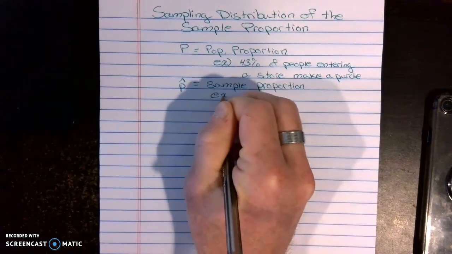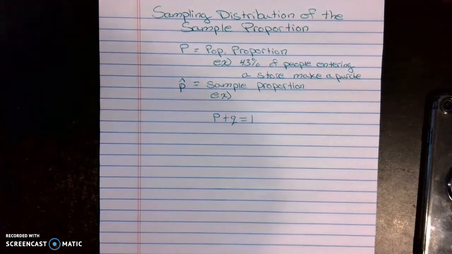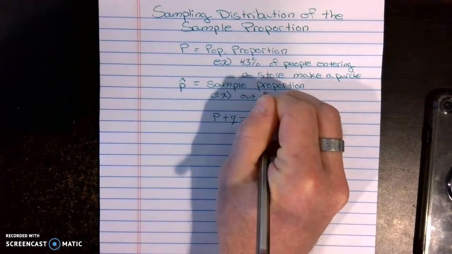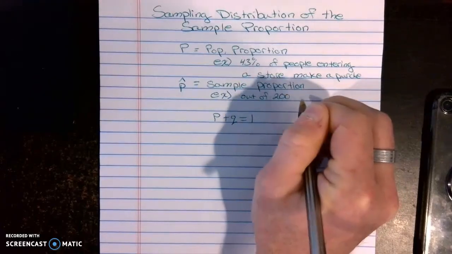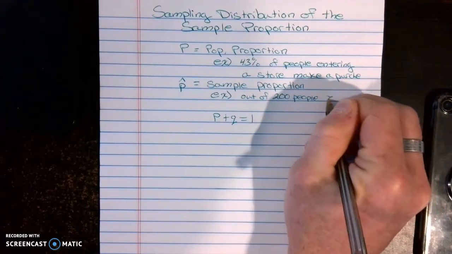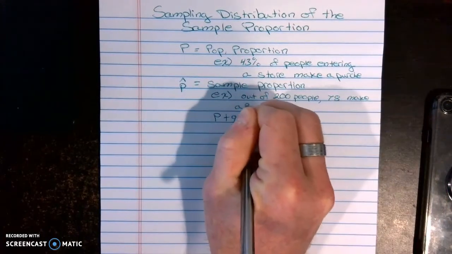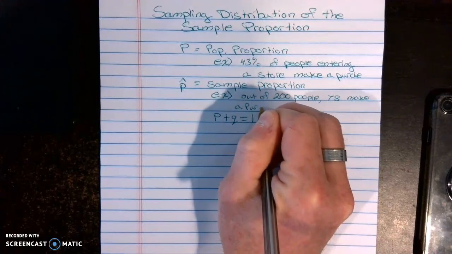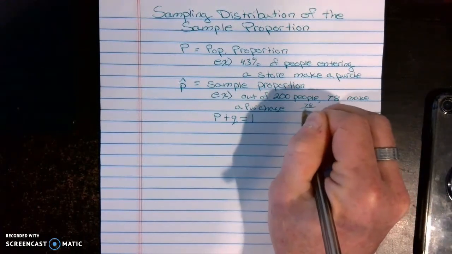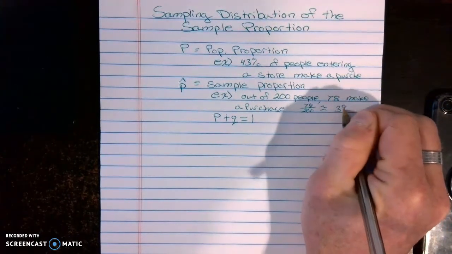I just want to throw an example down here for this sample proportion. The sample proportion is not everybody entering a store, but it might be, out of 200 people entering a store, 78 make a purchase. And we can compare that to the population proportion as well, because we could do 78 divided by 200, and if you do that, we're going to get approximately 39%.